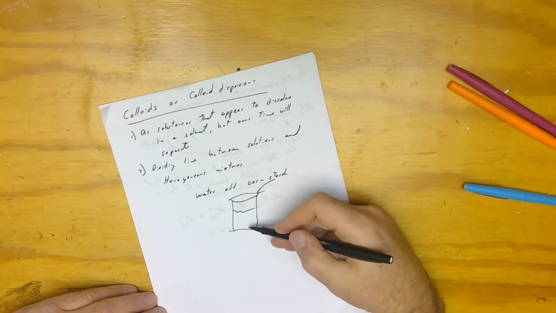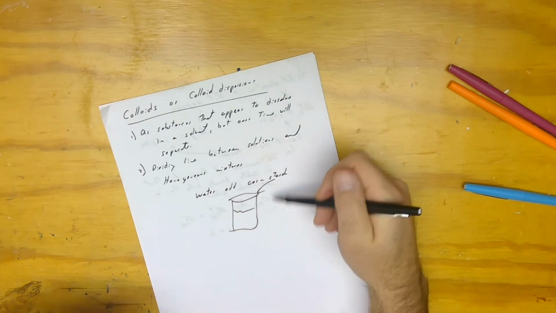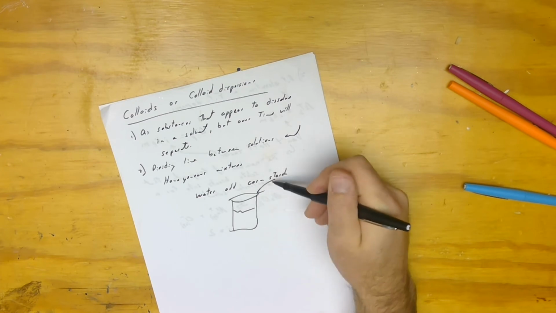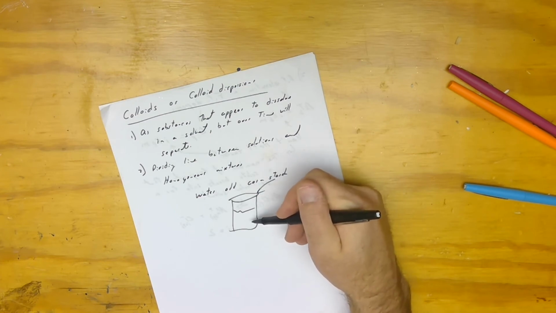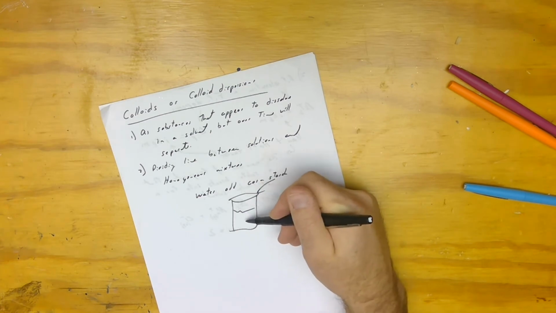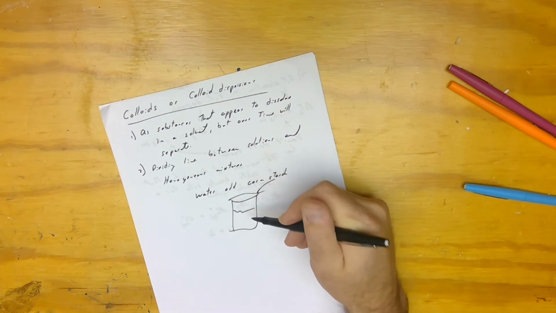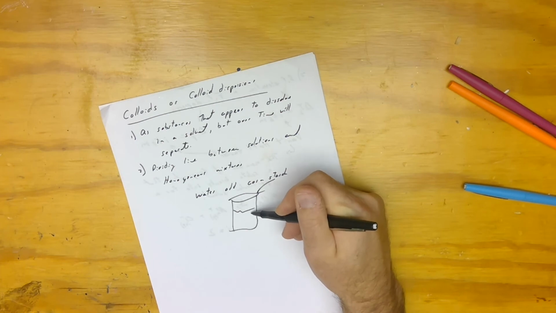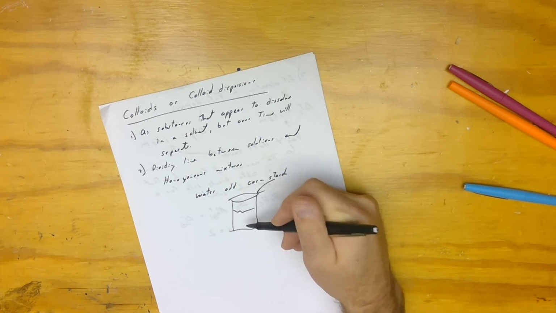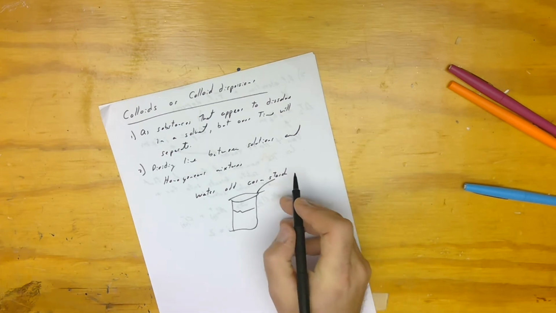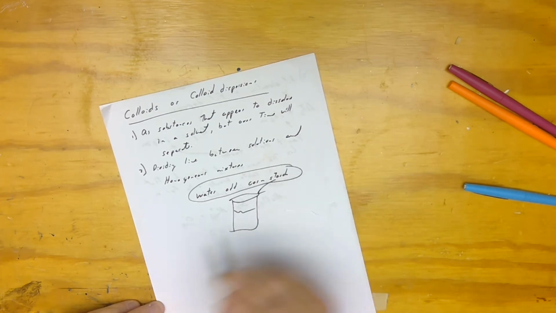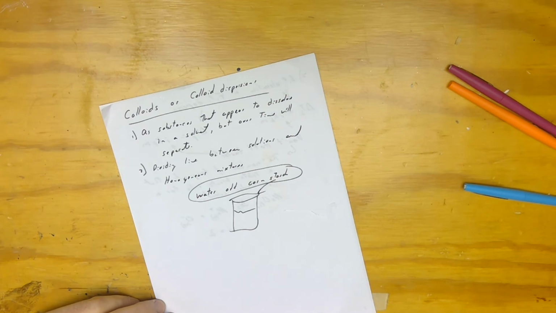This is going to look cloudy. It looks like the cornstarch actually dissolves in the water, and you don't need a lot of cornstarch to do it. But this actually is not a homogeneous mixture or a solution, because it's going to separate over time. It looks cloudy, but this is what's called a colloid dispersion. So this is something that you can actually do right at home if you have some cornstarch.